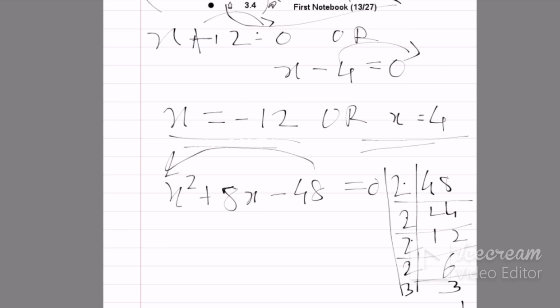Now we have to subtract these numbers so that we get 8 as our middle number, with a plus sign. So how will we get that number? We want 8 in that, right? Let's see.